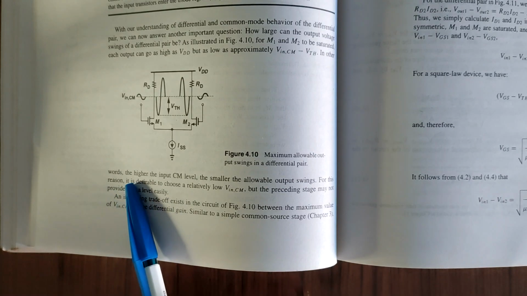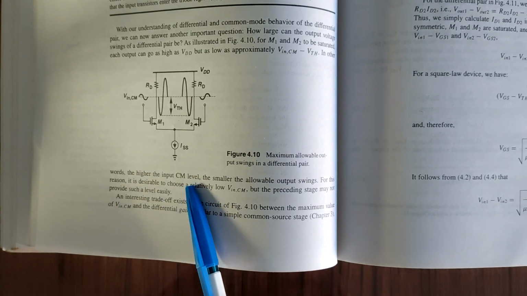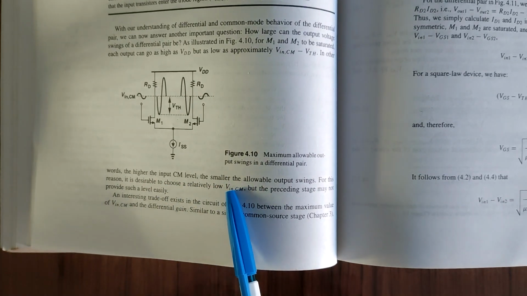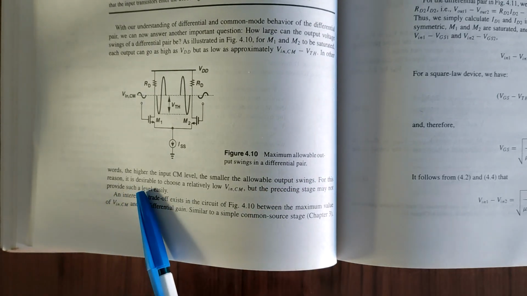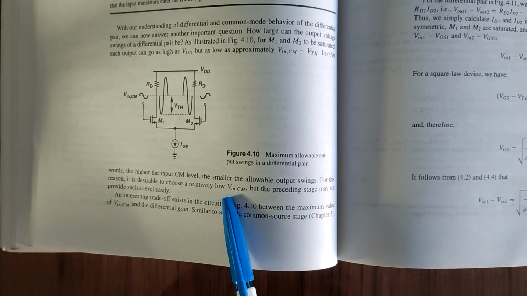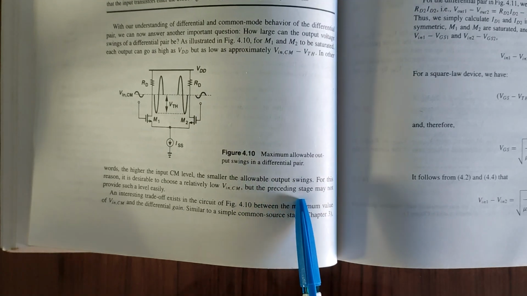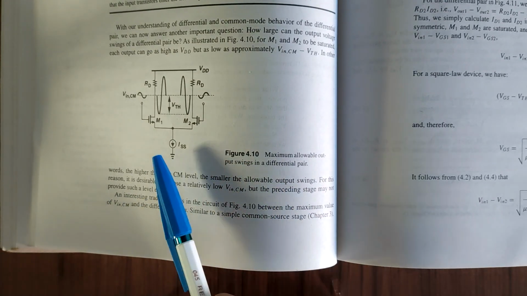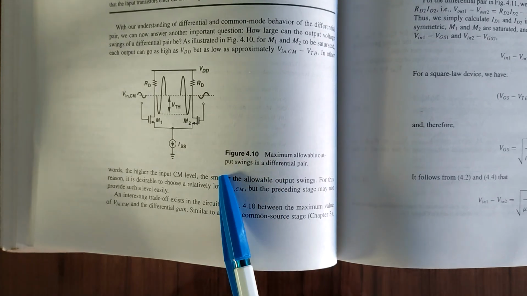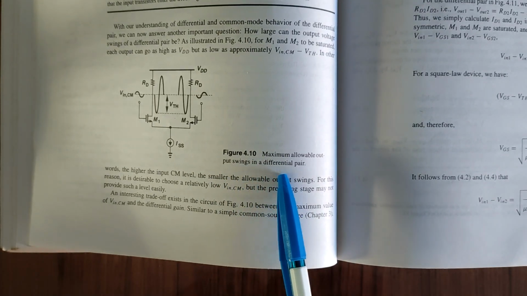In other words, the higher the input CM level, the smaller the allowable output swings. For this reason, it is desirable to choose a relatively low Vin,CM, but the preceding stage may not provide such a level easily. Here you can see the figure: maximum allowable output swings in a differential pair.